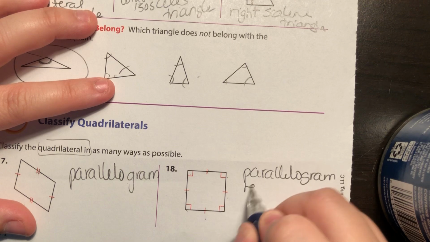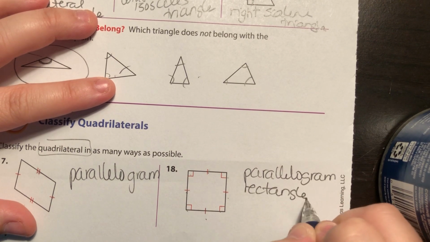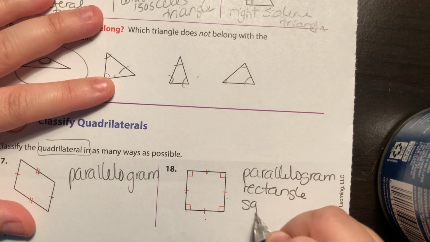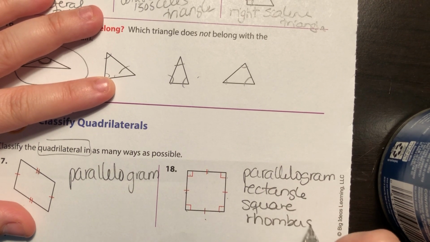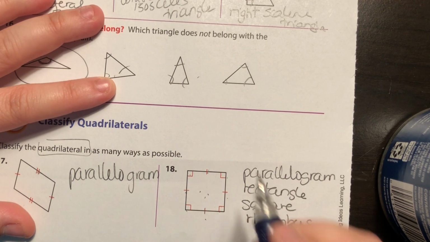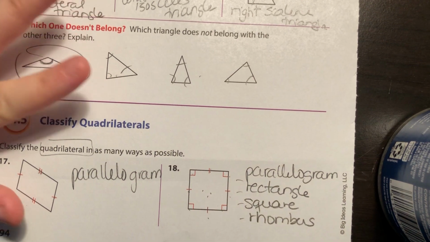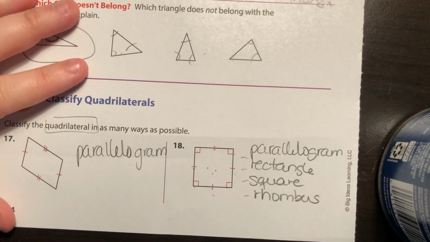So the first name that you should give a square is a parallelogram. Then you should call it a rectangle. Then you should call it a square. And it's also a rhombus, because a square is a special shape. If this is a square, it actually has all these names. Okay, please do not forget that. But it doesn't work backwards.